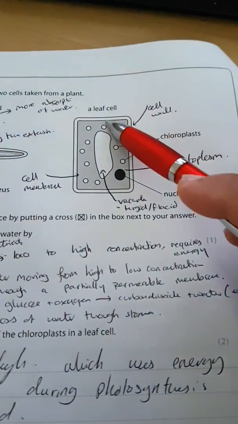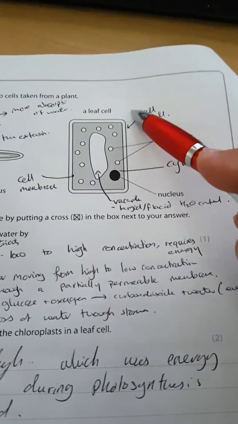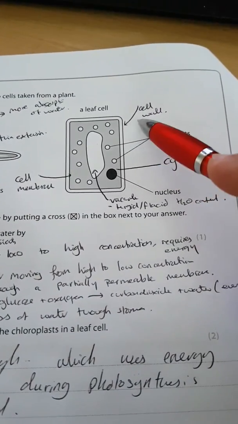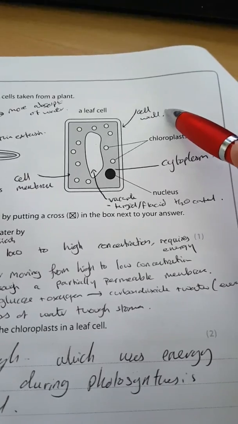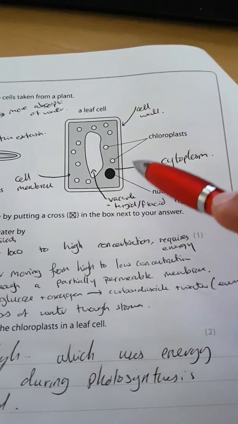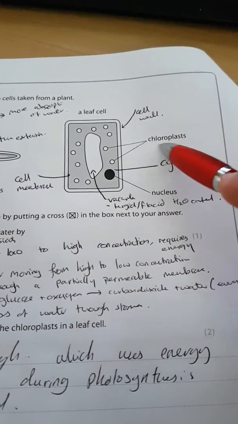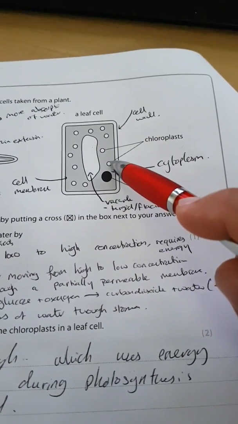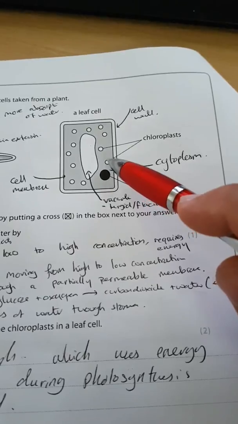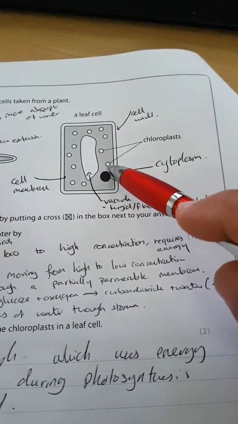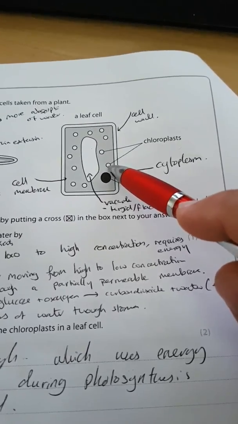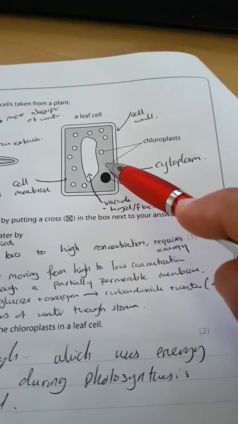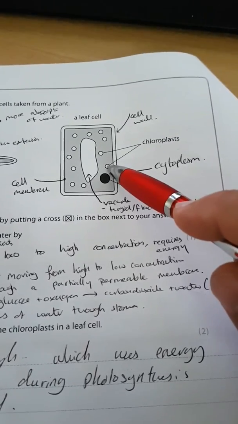Now let's look at leaf cell and all its parts. So the cell wall is the outer wall, and this provides protection and support for the plant cell. The chloroplast, as we've already said, contains chlorophyll, which absorbs sunlight so that the plant can make food for itself. The equation for photosynthesis is carbon dioxide plus water makes glucose plus oxygen.